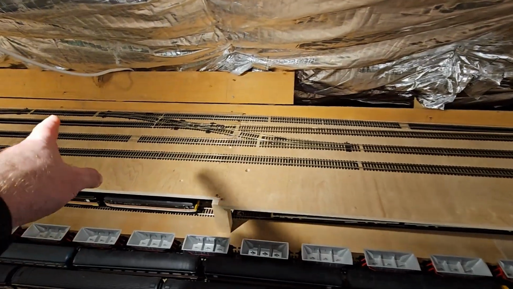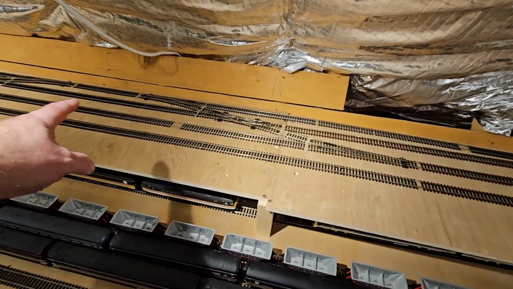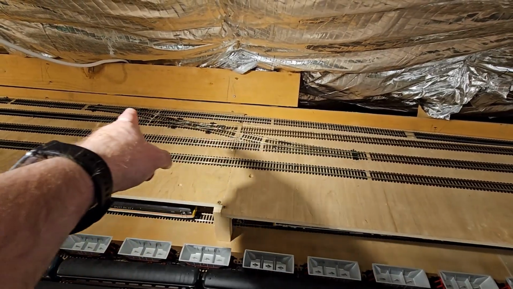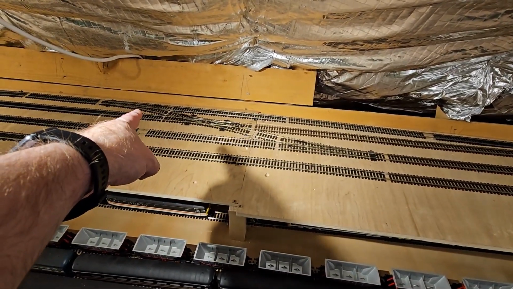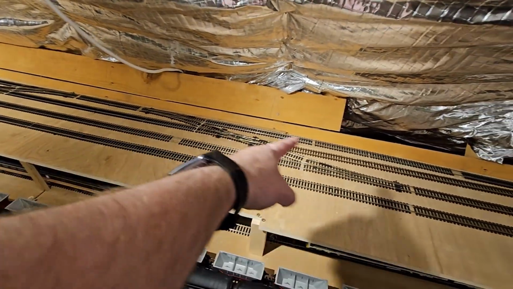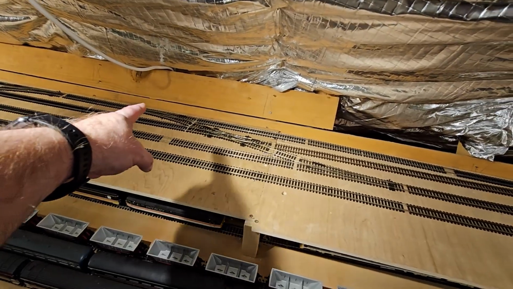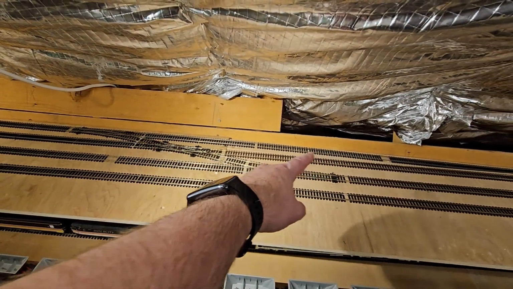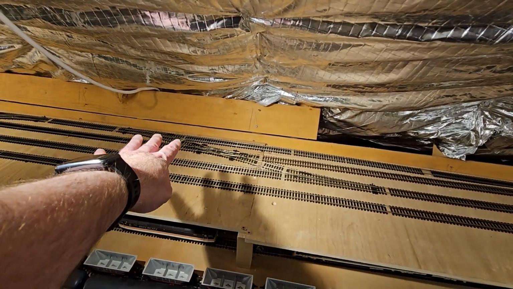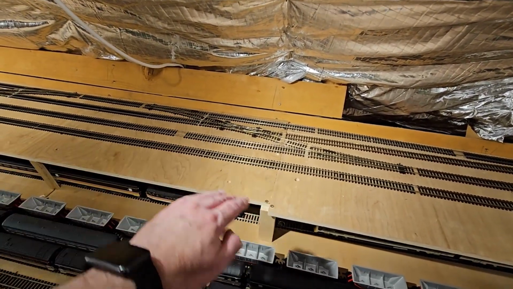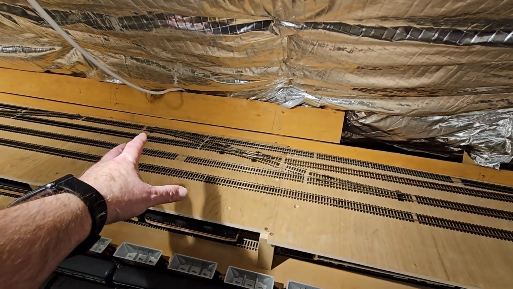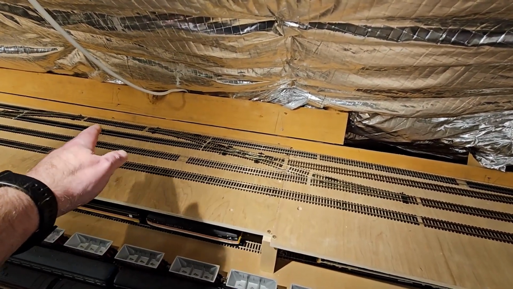So take that back incline line as an example. I think the next block, or the break between blocks, is pretty soon after that set of points. So 37 comes across this way, passes that set of points, goes into the next block, and then this block that has the set of points in it goes unoccupied because all that's left is a bunch of trucks going over, none of which are drawing any current, so JMRI doesn't know they're there anymore.